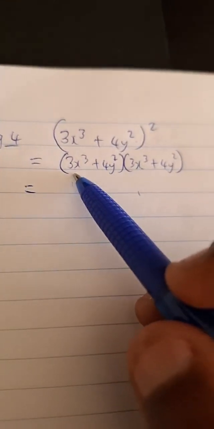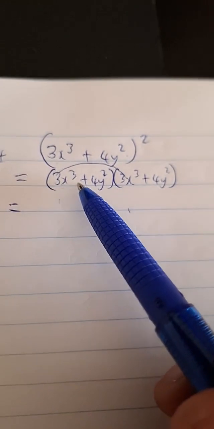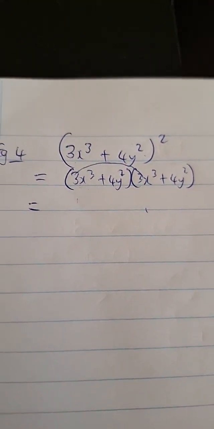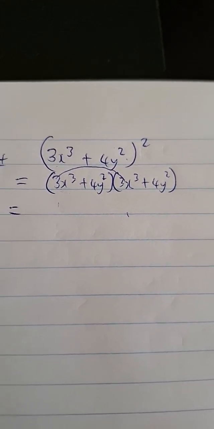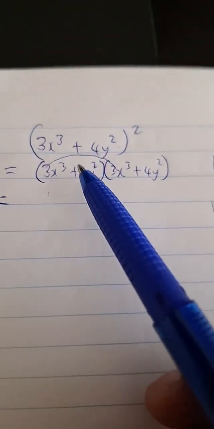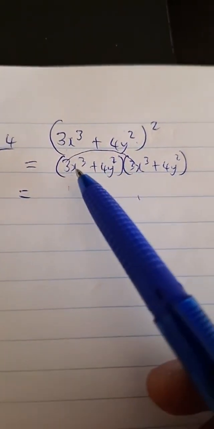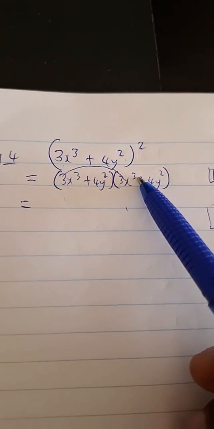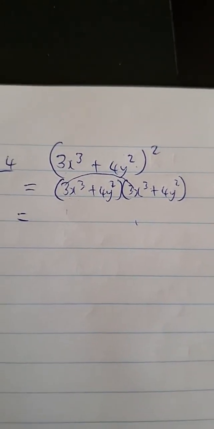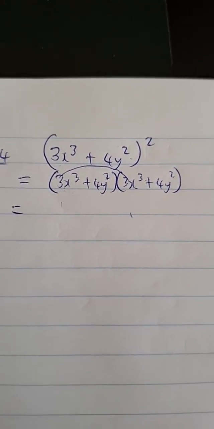That is the FOIL. So first terms, let's go. 3x cubed times 3x cubed. Oh, my beautiful maths gamers, please don't do what people usually do. They say 3 times 3 and they say it is 6. And when the mind loses the mind, the x to the power 3 times the x to the power 3 becomes x to the power 9. Then it's like, the death of me. Kill me now.